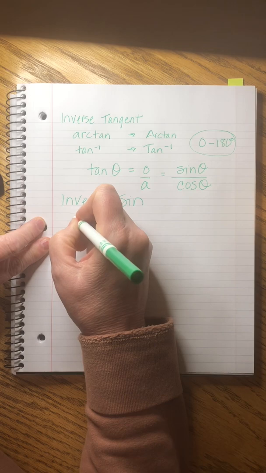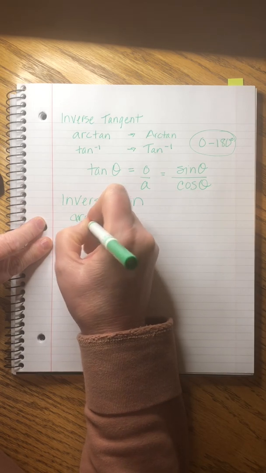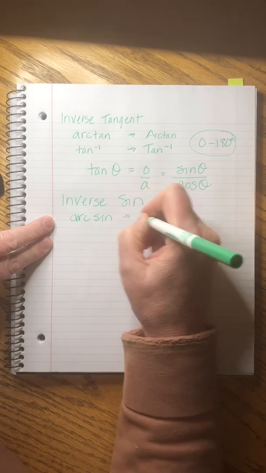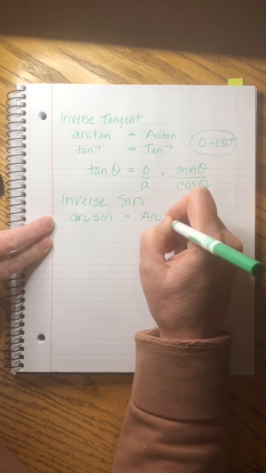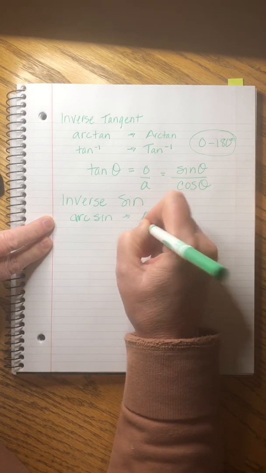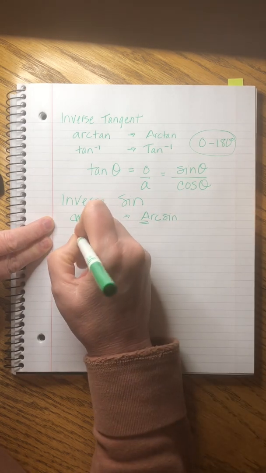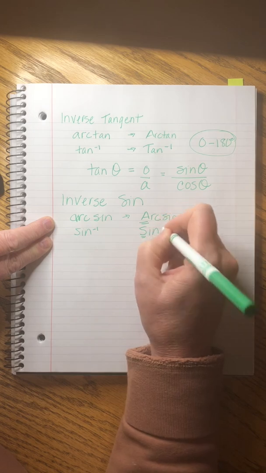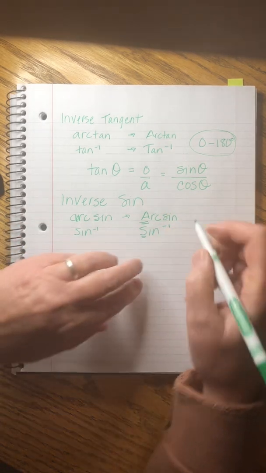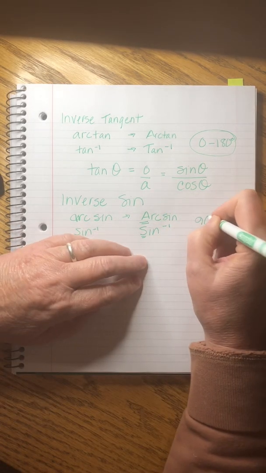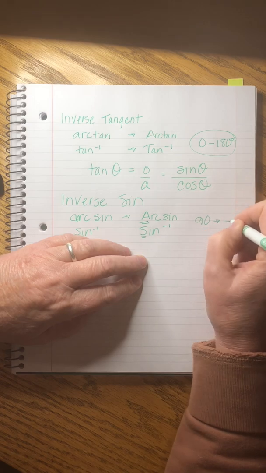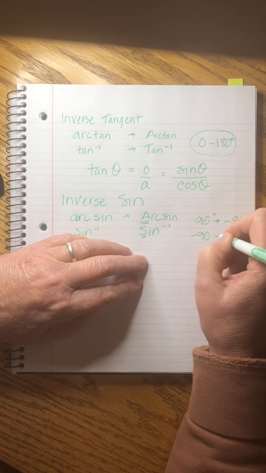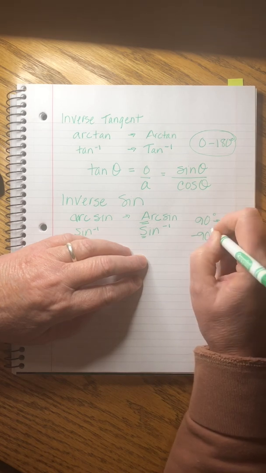we use the same abbreviations. Instead of saying arc sine like that, we put the uppercase A on it to show that we want to put limits on it. Same thing with the sine, we use an uppercase S. But these limits go from 90 to minus 90. You can think of it that way. Some people think of it as minus 90 to positive 90, whatever sticks in your head better.